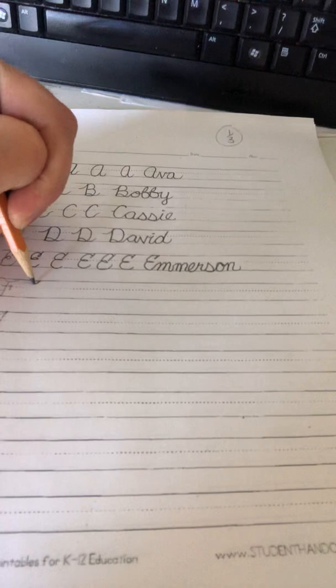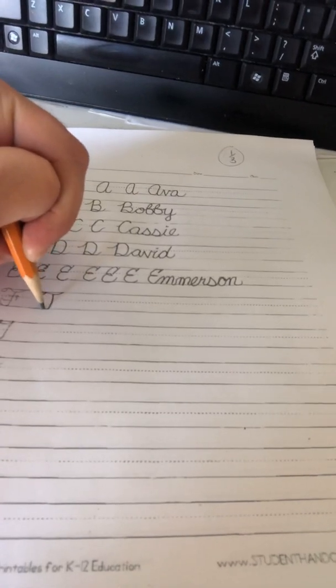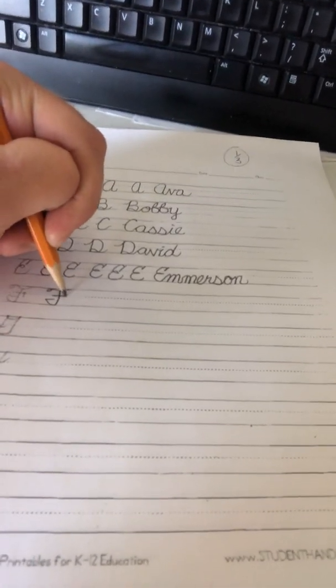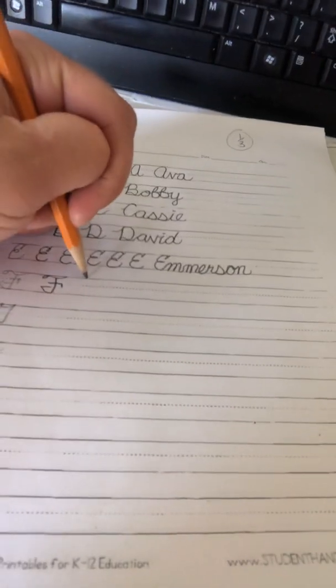F. This F will have 2 parts, and our pencil actually comes off the paper. So I do a little circle and a wave at the top, go to the middle of my wave, down to the left and across, and then on the dotted line I come over and down. So my pencil's gonna come off the paper twice.